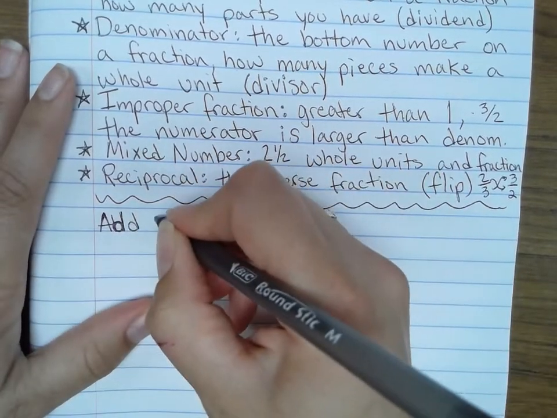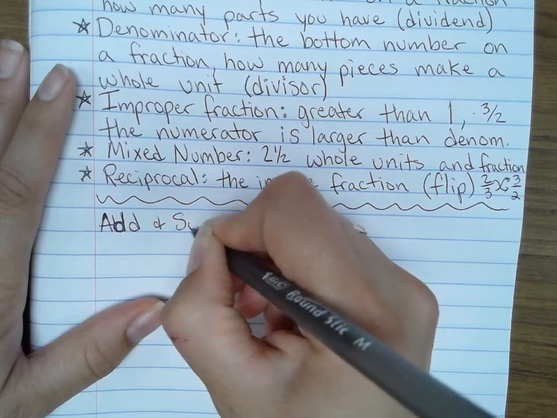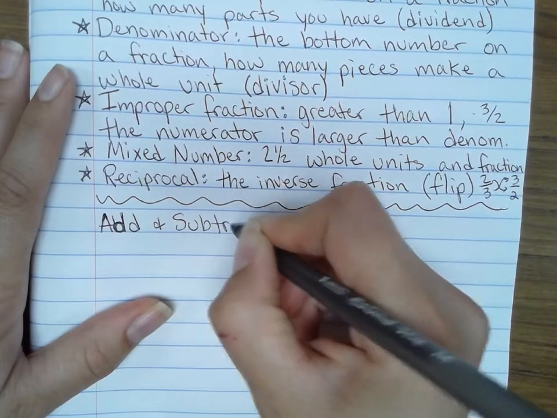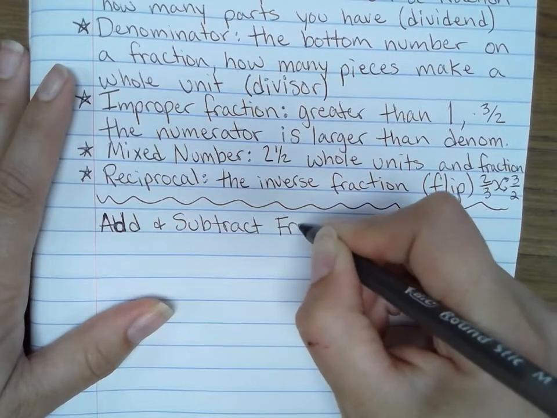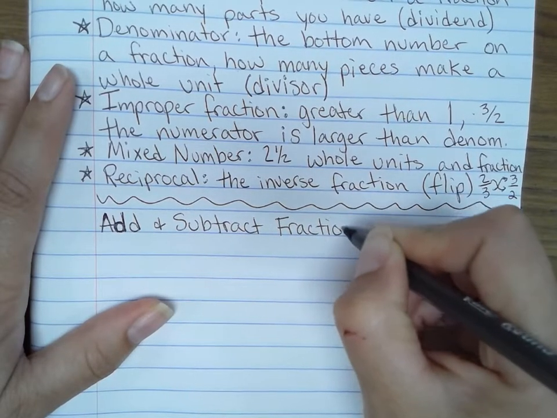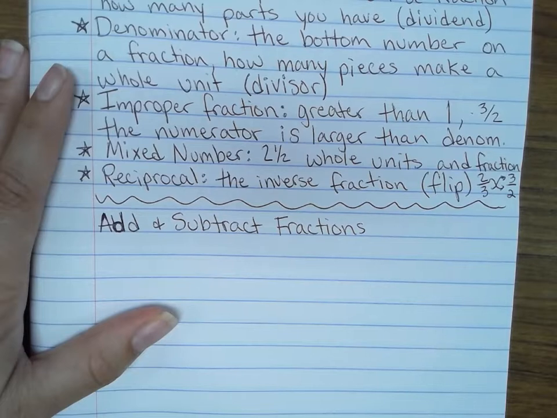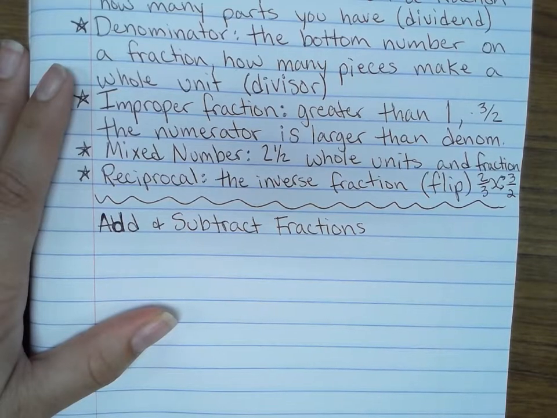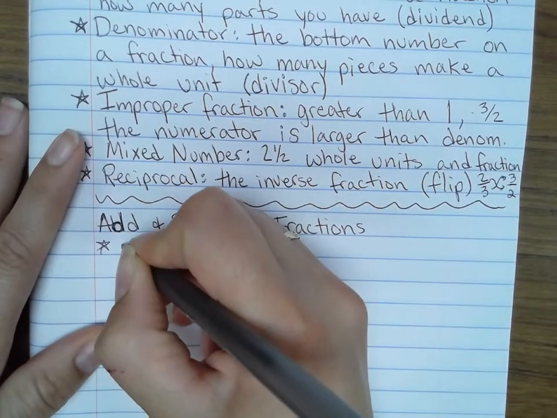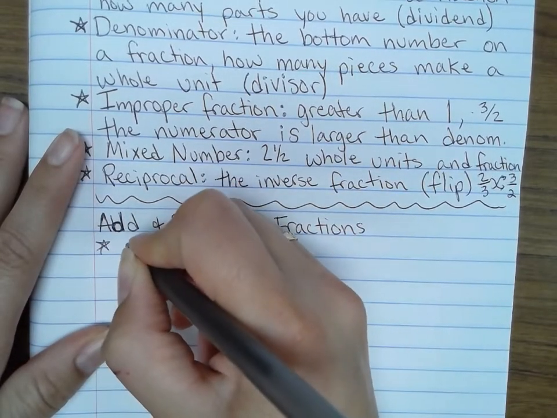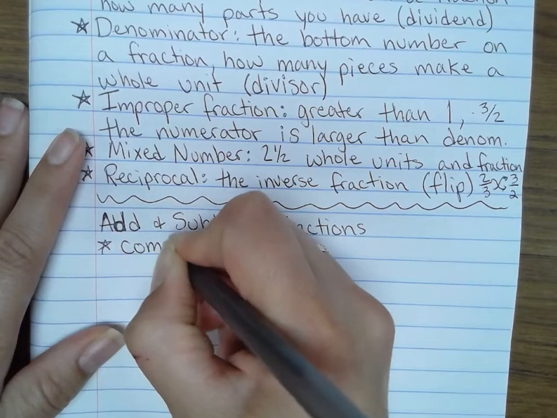Add and subtract fractions. Okay, when we add or subtract fractions, there's one thing we always need to have. That's a common denominator. So in stars, I want you to put common denominator.